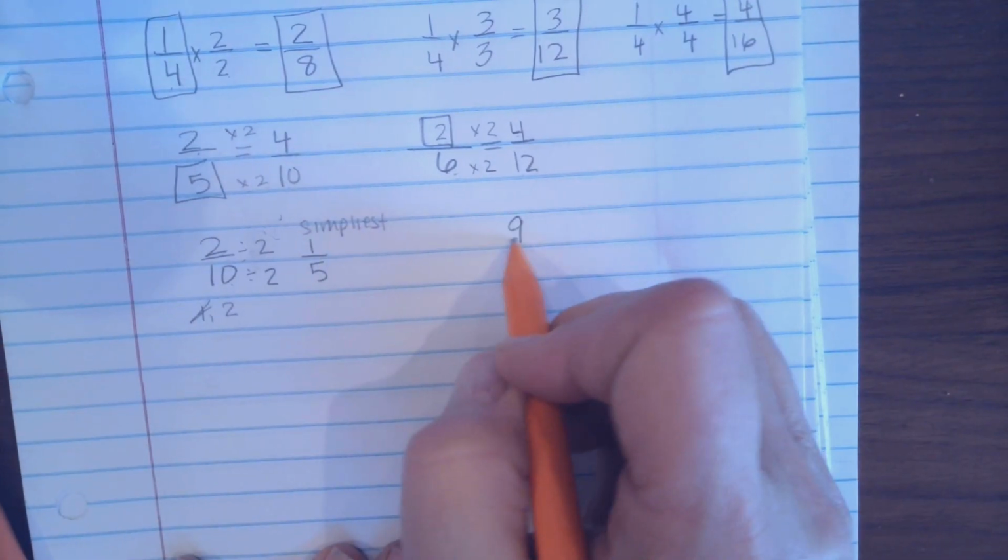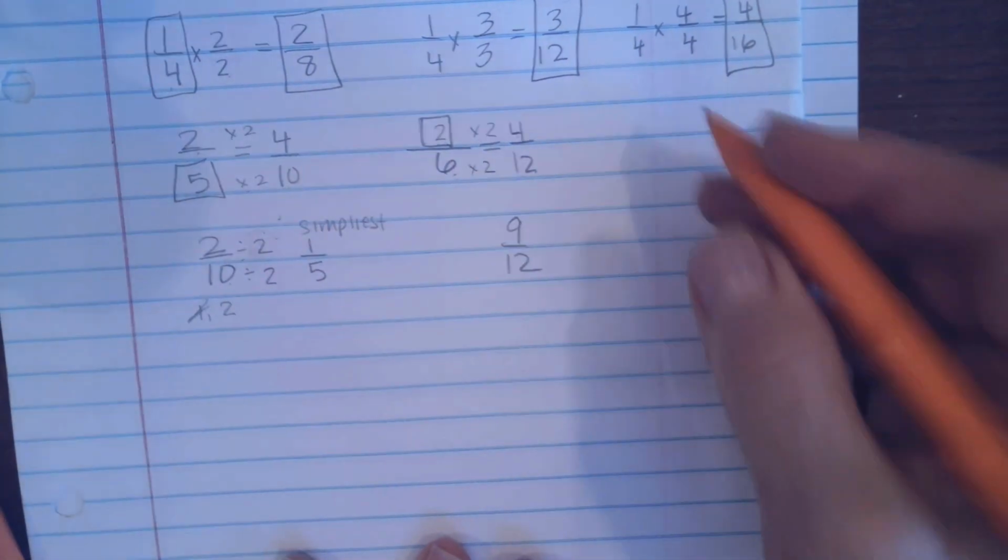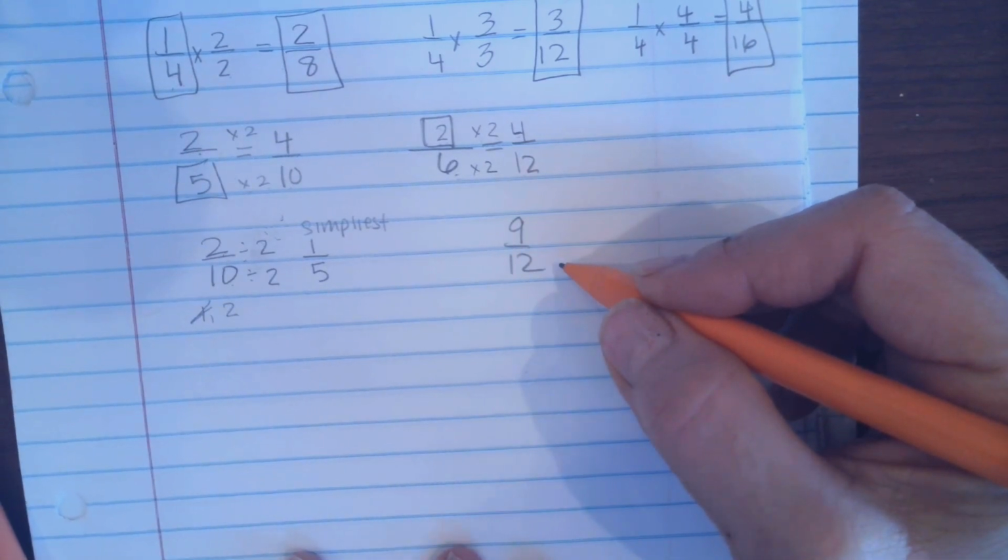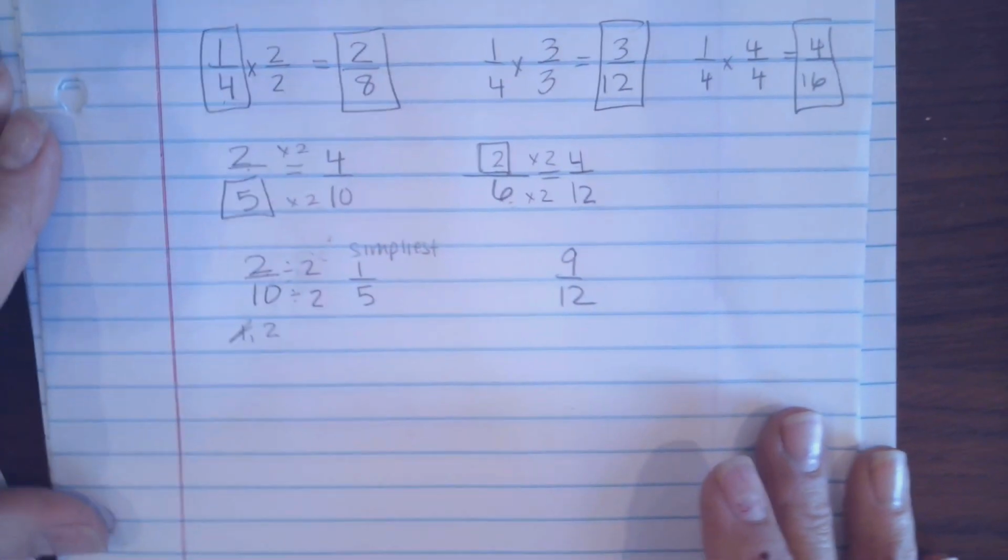Okay, let's try a little harder one. So 9/12. What do 9 and 12 share in common that we can divide by? Sorry, this is wiggly. I don't know why it's so wiggly.